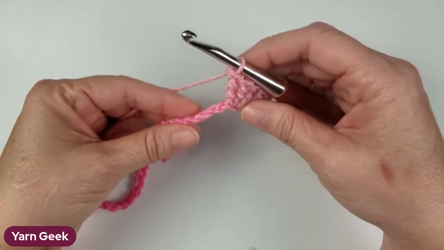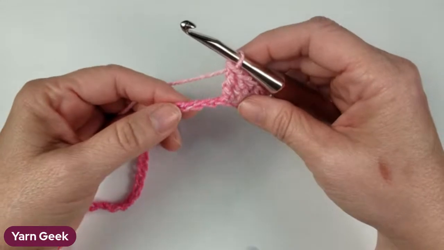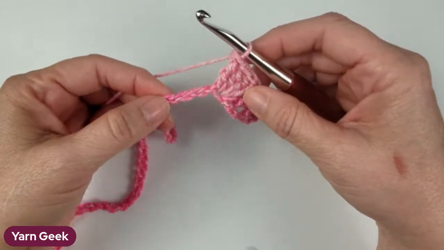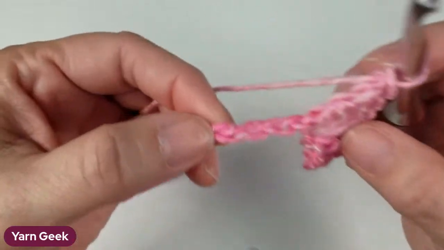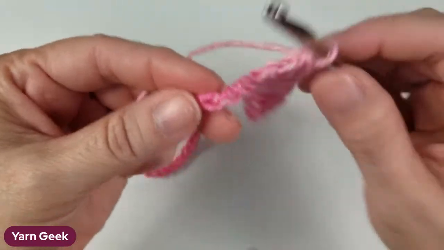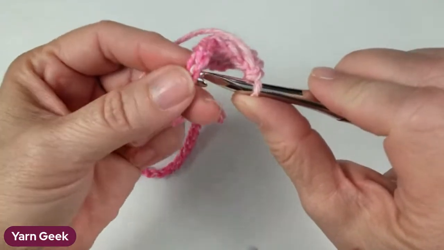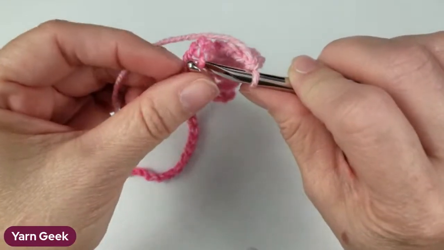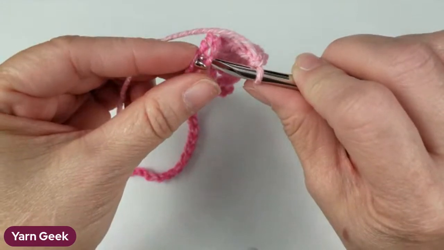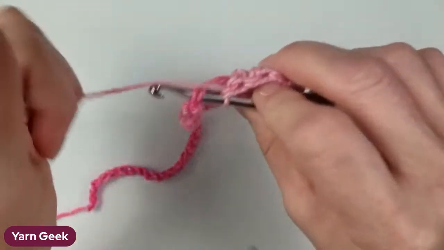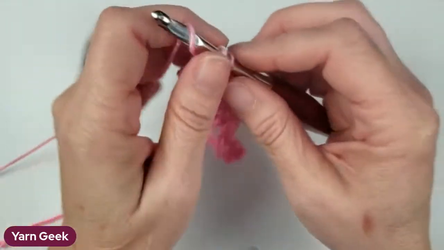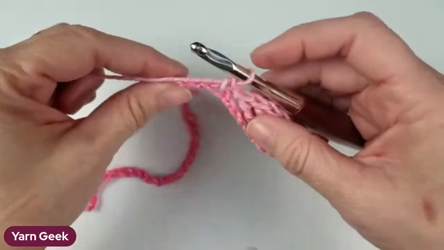Thank you. Okay, so now that you have those 5 triple crochets, go to the next fourth chain from the hook and do a single crochet in those 2 chains, or into the 1 chain, the 2 loops of the chain.